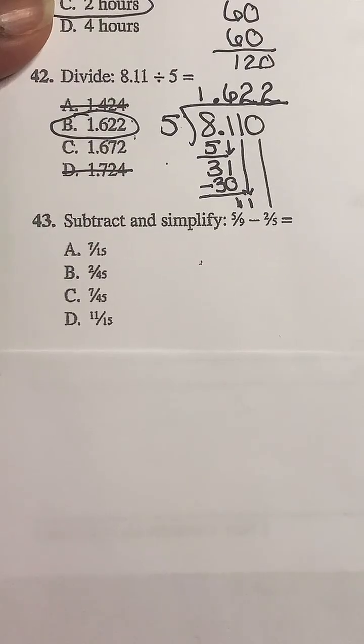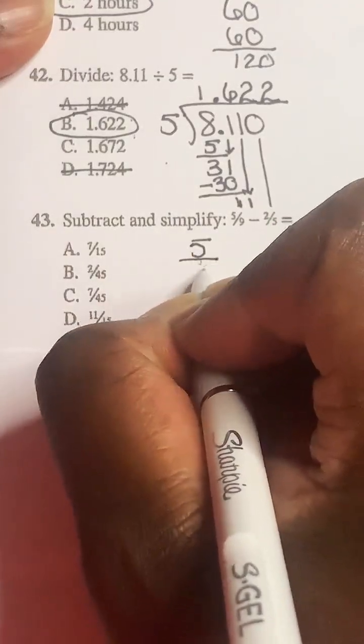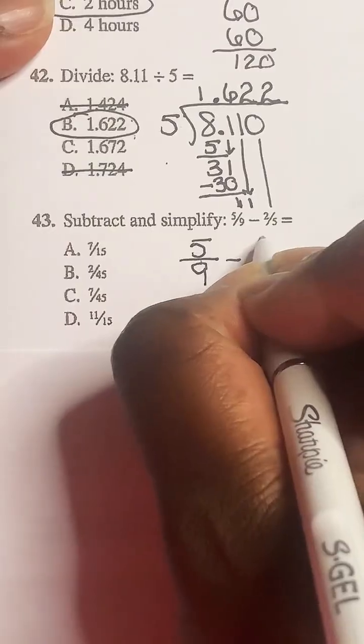So subtract and simplify. We have 5/9 minus 2/5. Let me rewrite it out. So we have 5/9 minus 2/5.